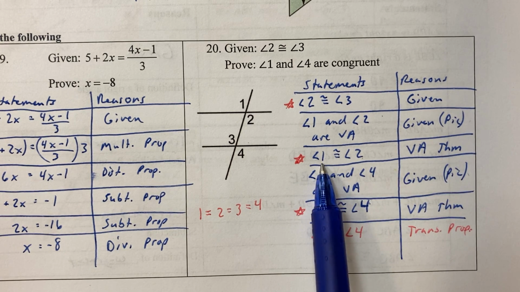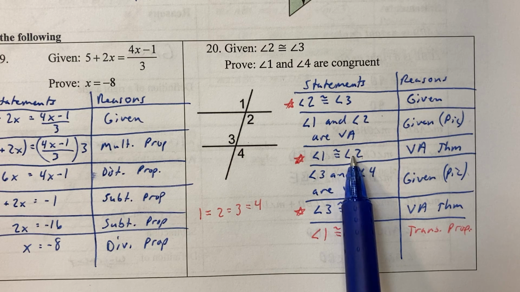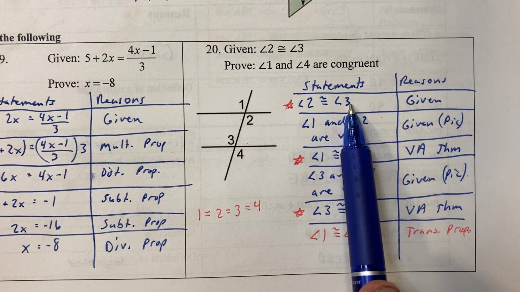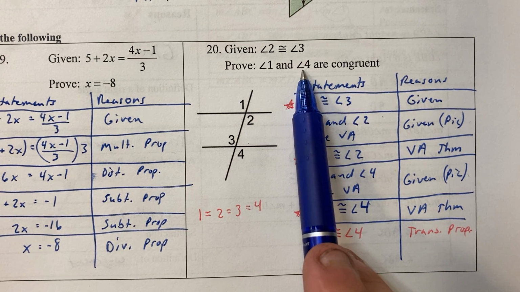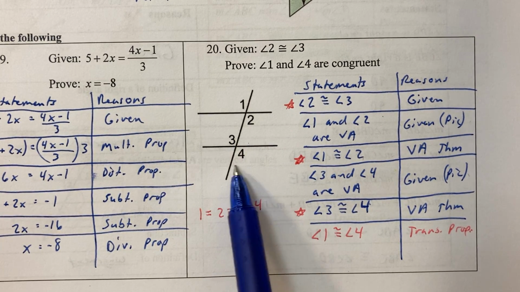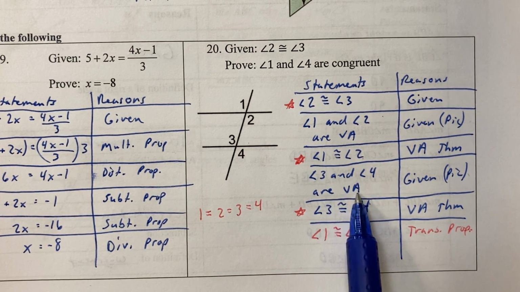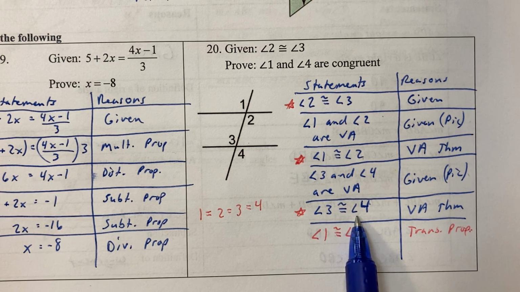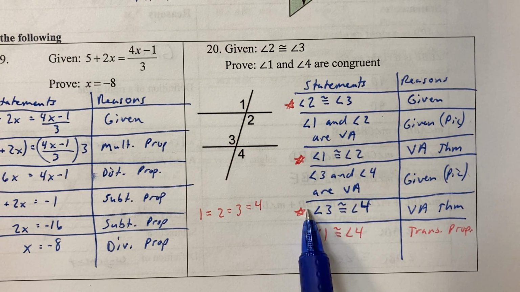So now 1 is in the proof, and 1 is connected to 2, and 2 is connected to 3. But now I need to bring 4 into the proof. So look at angle 4. We can say 3 and 4 are vertical angles, so therefore 3 is congruent to 4. Now I'm going to bring all 3 of these together.